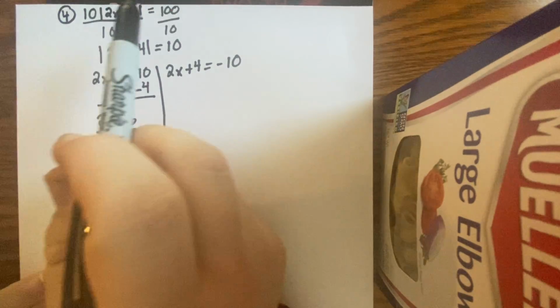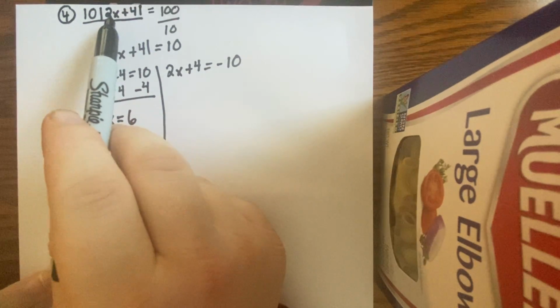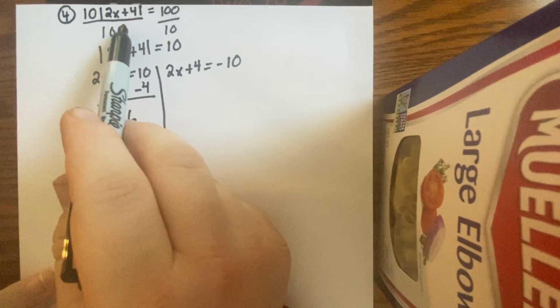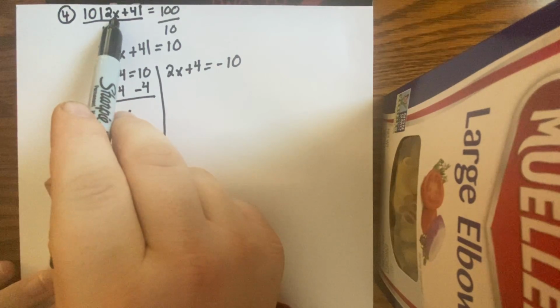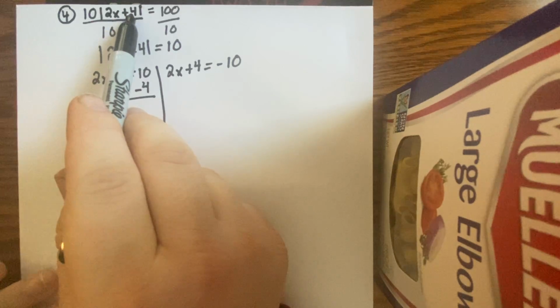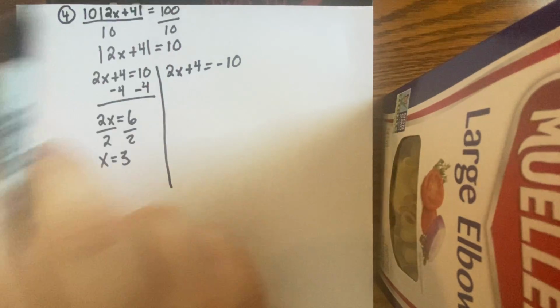So, what are our answers? Let's see. 2 times 3 is 6, plus 4 is 10. The absolute value of 10 is 10. 10 times 10 is 100.